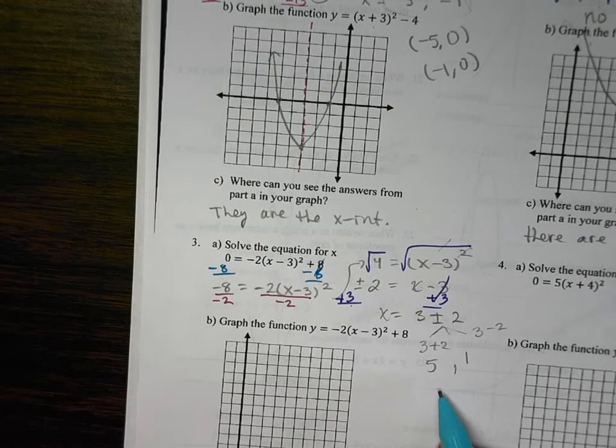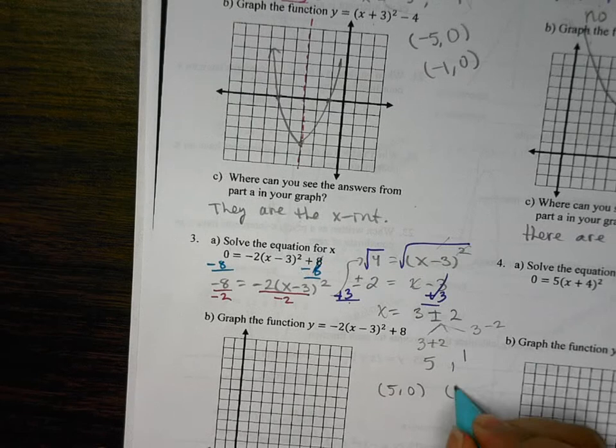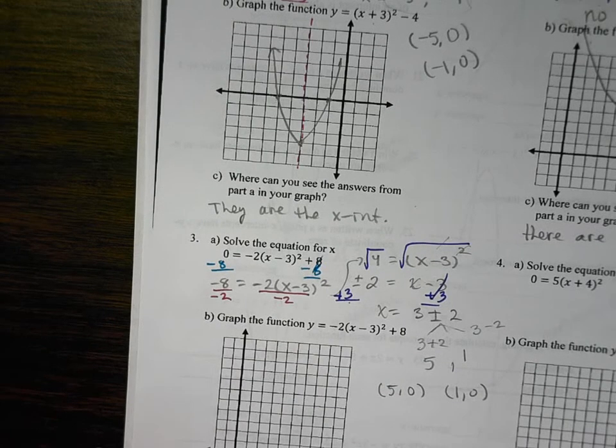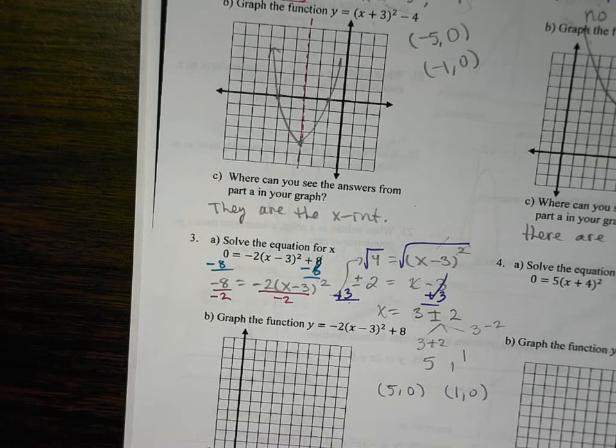What do these two x values represent? The x-intercepts. 5, 0 and 1, 0. Wait, so they're both x-intercepts? They're both x-intercepts.